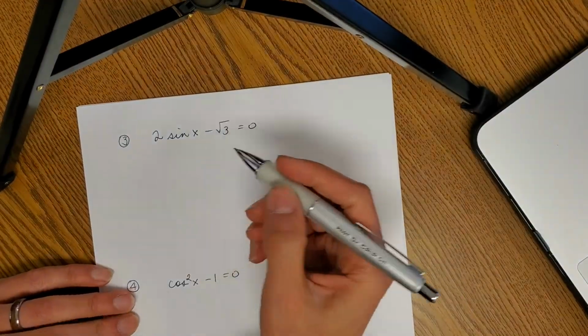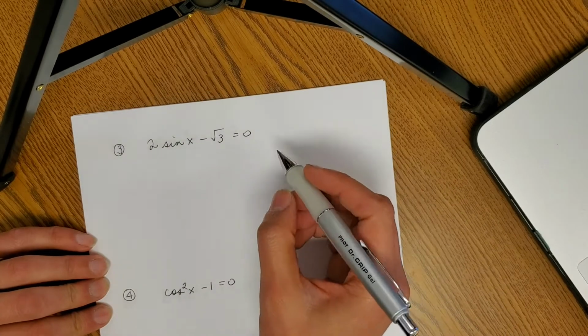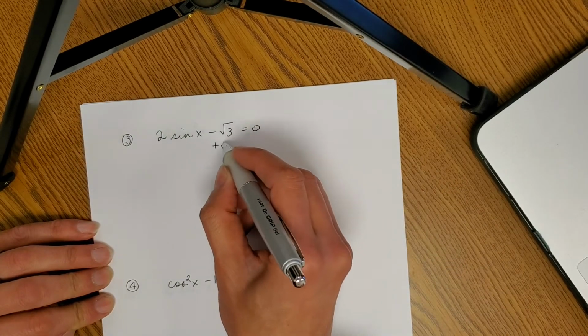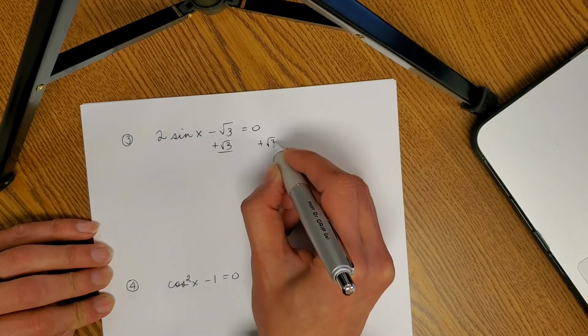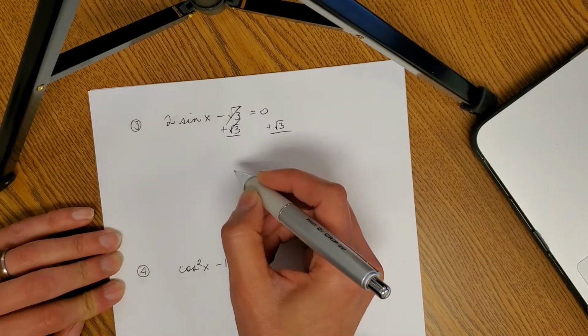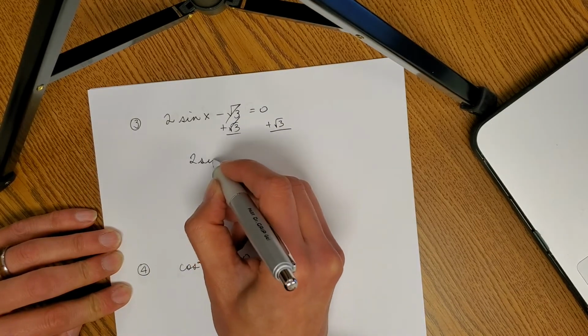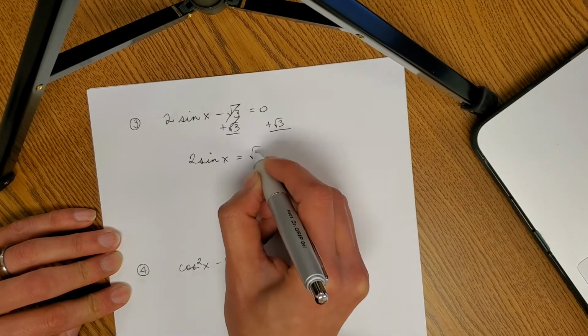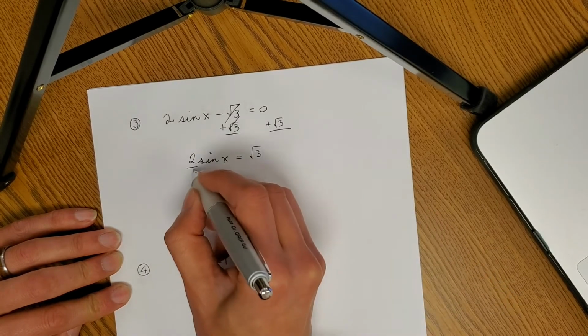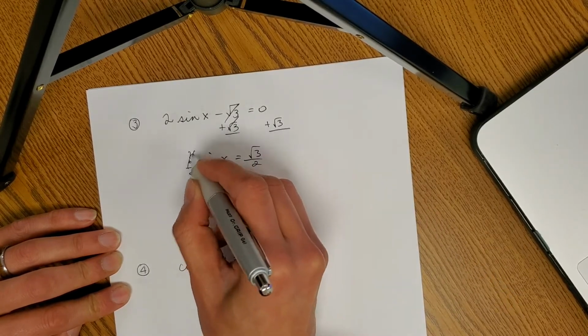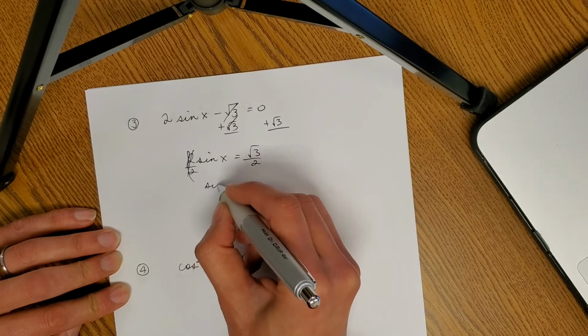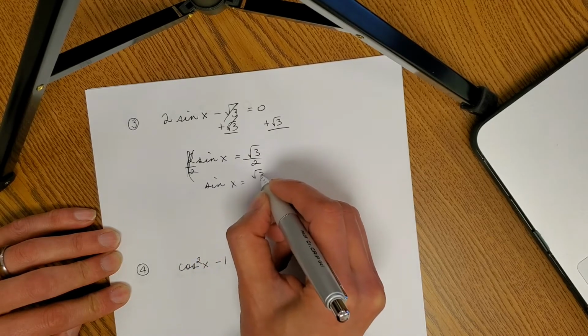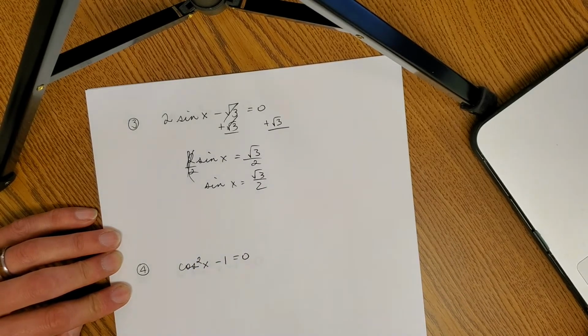Let's do 4 more. Let's add square root of 3 here on both sides. That cancels out. I have 2 times sine of x equals square root of 3 divided by 2. Those cancel and I end up with sine of x equals square root of 3 over 2.